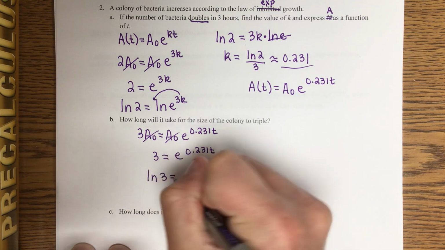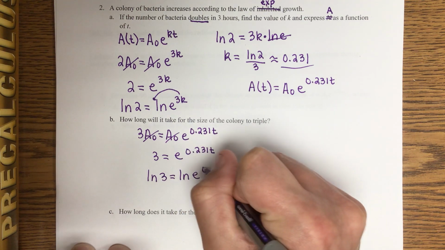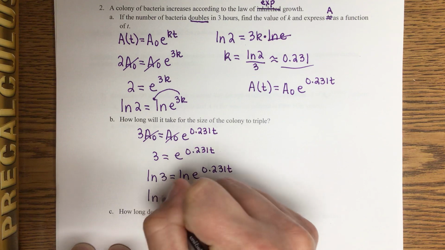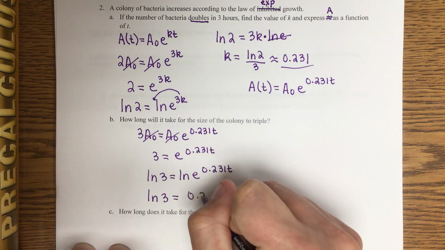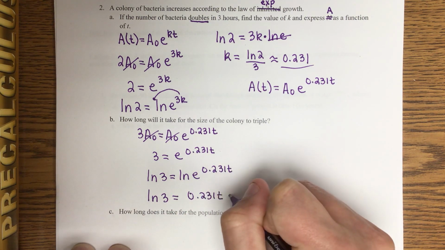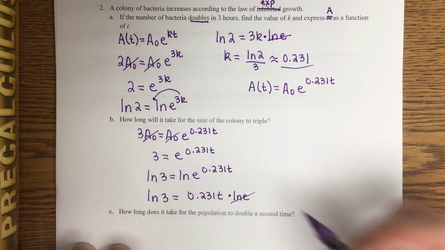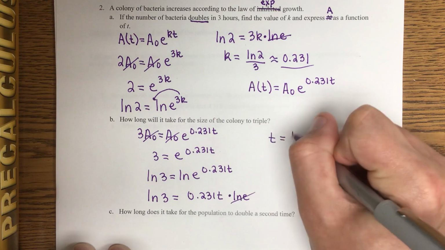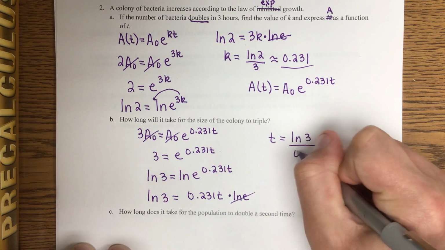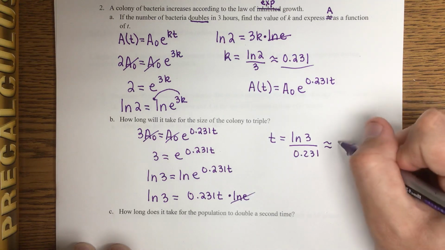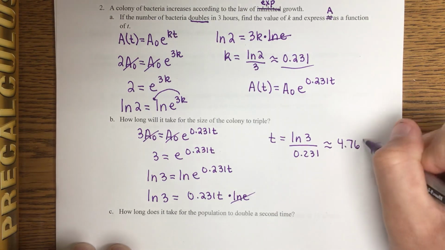So then natural log of 3 equals natural log of e to the 0.231t power, and then I'm going to bring the power out front. And once again, the natural log of e is just 1. So just divide by that decimal. And this is time, so decimals are allowed. It's going to be around 4.76 hours.